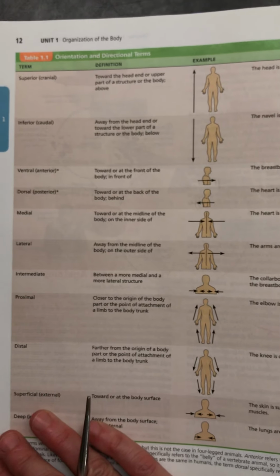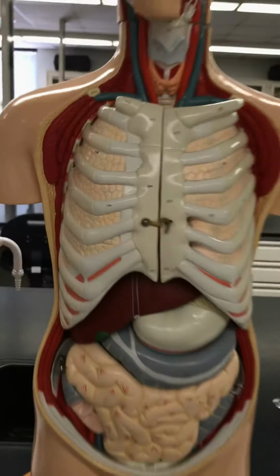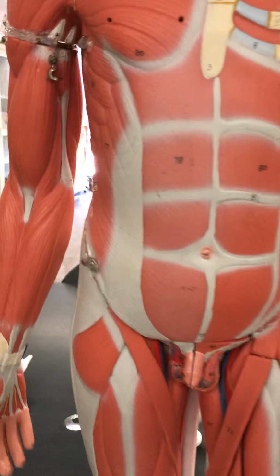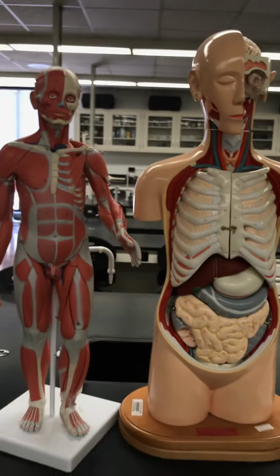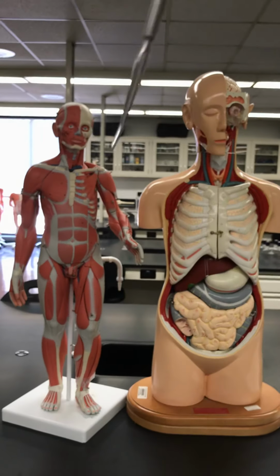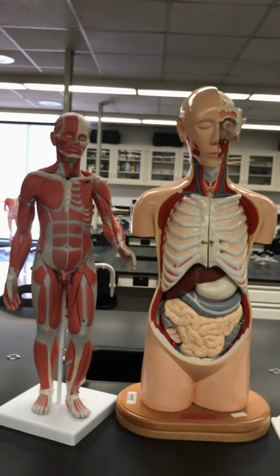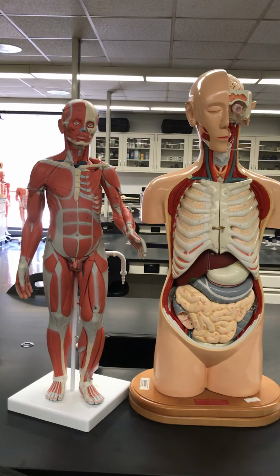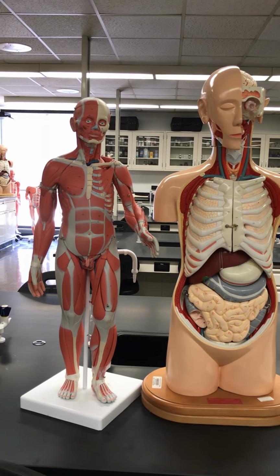So other directional terms that you're going to see will be superior, inferior, proximal, and distal. So when we look at our humans here, superior and inferior are generally going to refer to the actual axial part of the body, if you would.